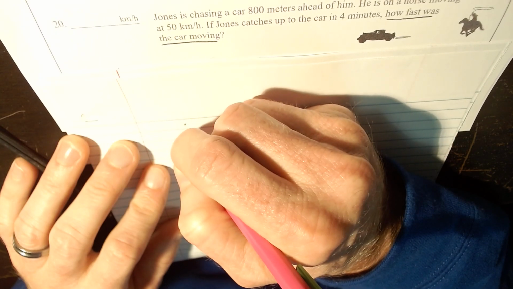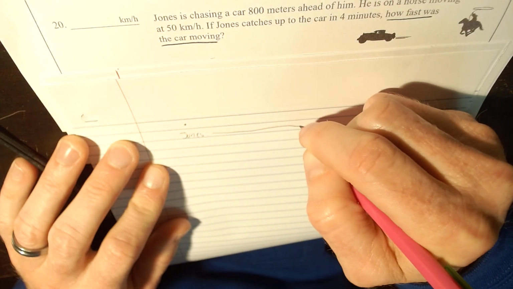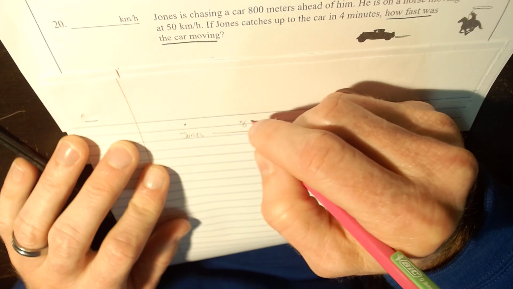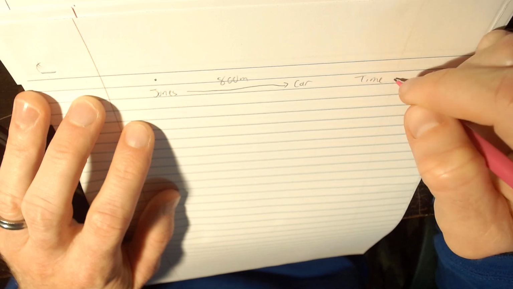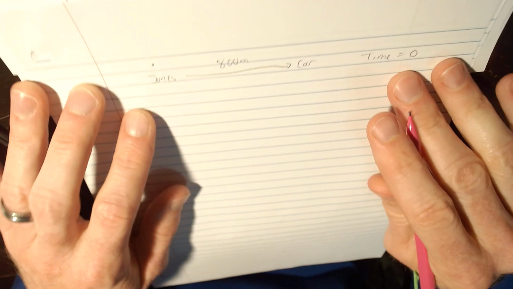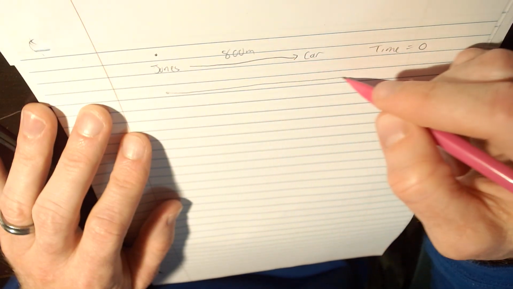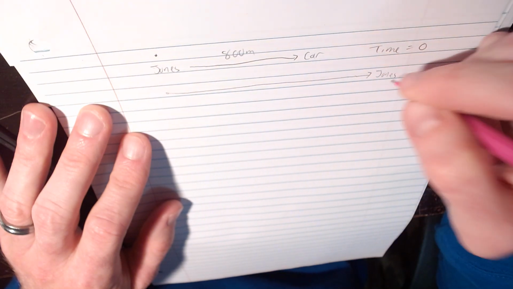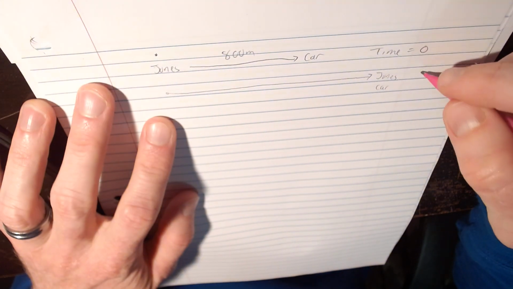So we have Jones, and then the car, that's 800 meters, and that's at time 0. Then at the end, we have Jones and the car at the same place, and we know that's 4 minutes later.